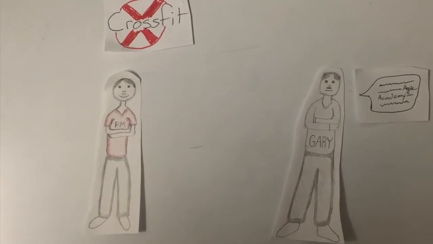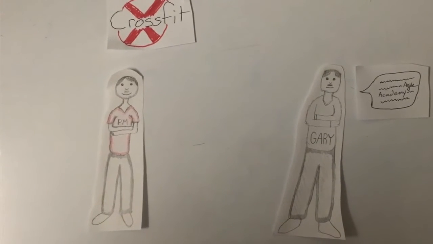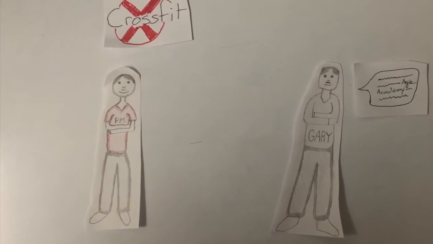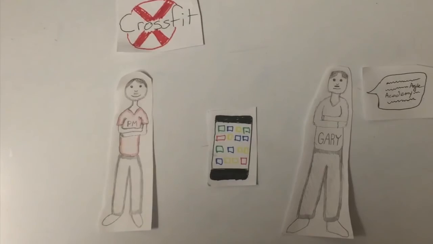Spencer, a user of the application, is sitting in class right now listening to the professor talk about agile methodology. He hears the term cross-functional teams and suddenly has a desire to do CrossFit. But he's in class right now. If he starts doing CrossFit, he'll disrupt the class. So he pulls out his phone and opens UTime.